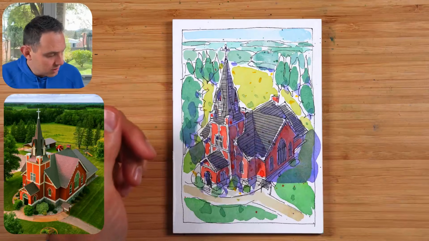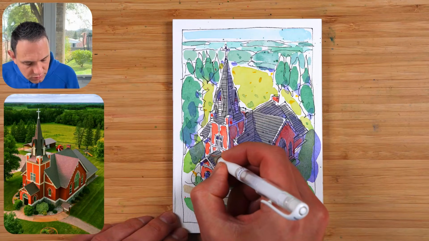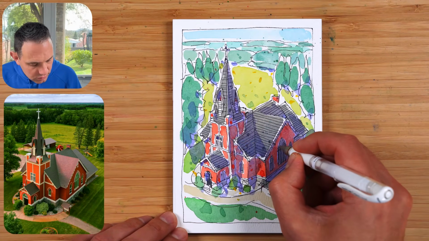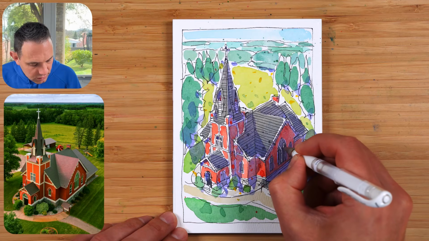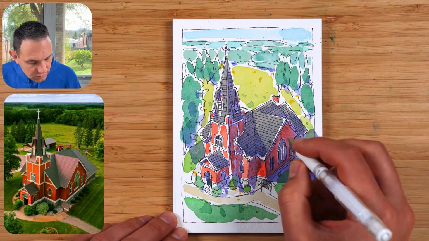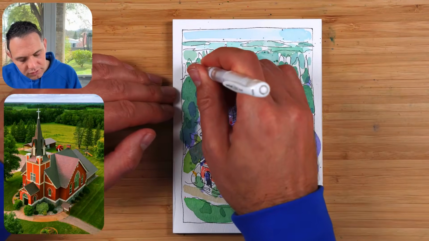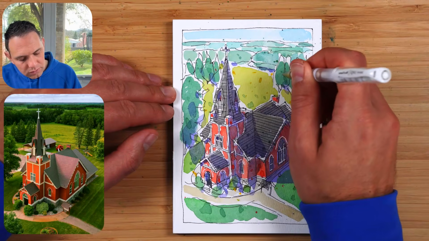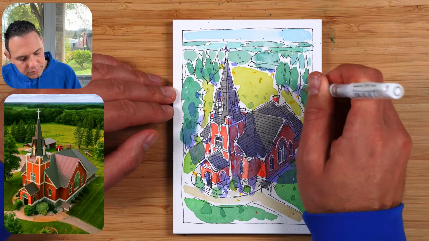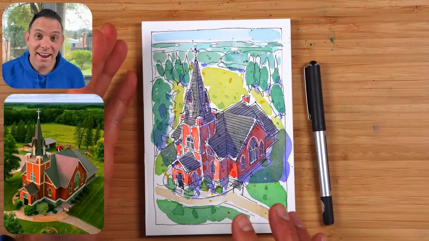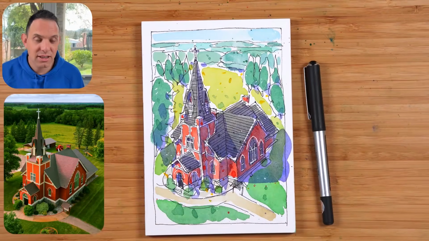So I've got a Uniball Signo pen across the top of this roof. And these windows, we never did white in there, so I can add in some across. I can actually draw those in. The light will be hitting the left of these trees, so some of the leaves would reflect light on the left. So that's how I sketch an aerial view using my loose and easy sketching technique.